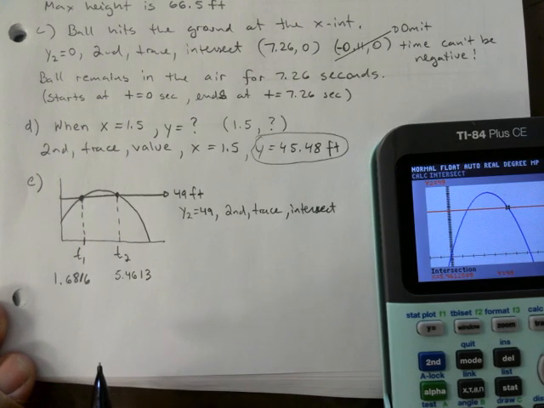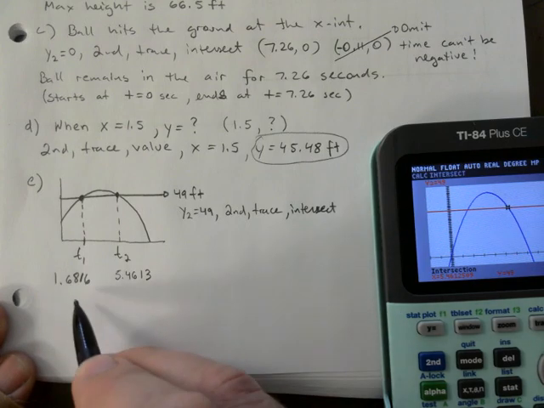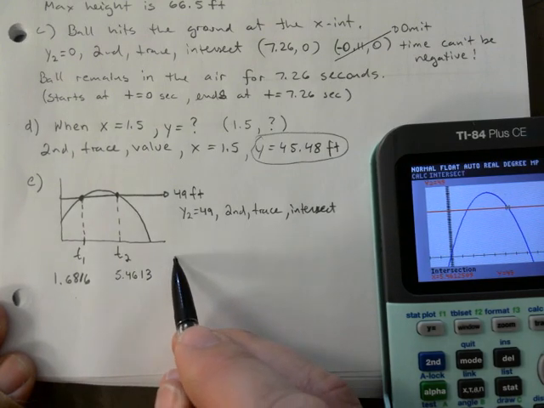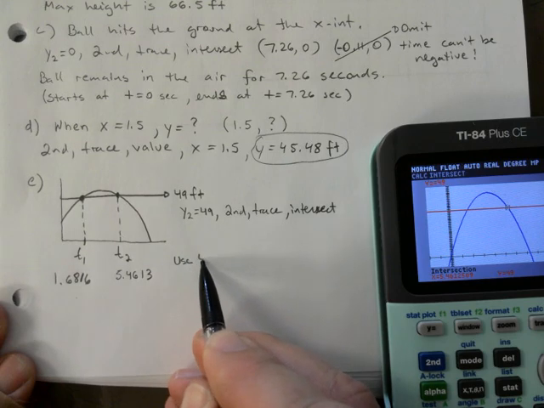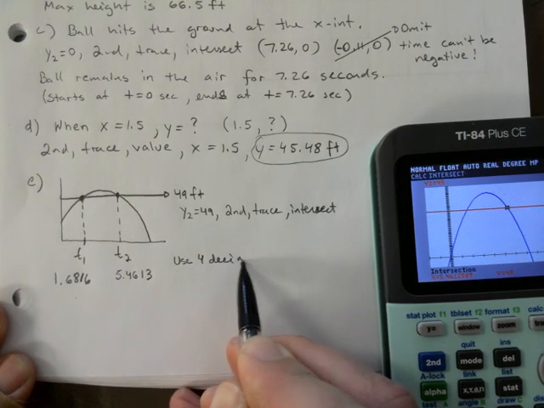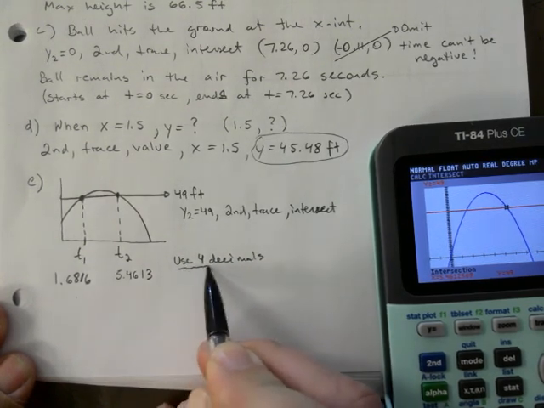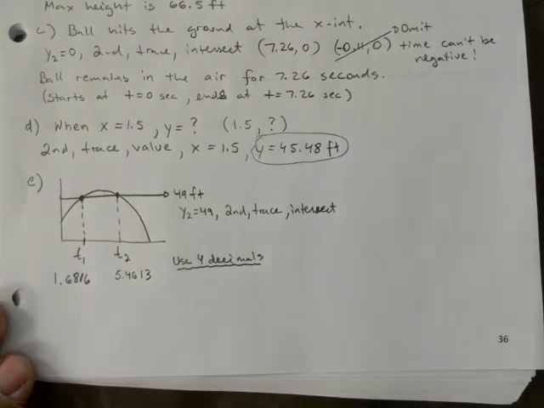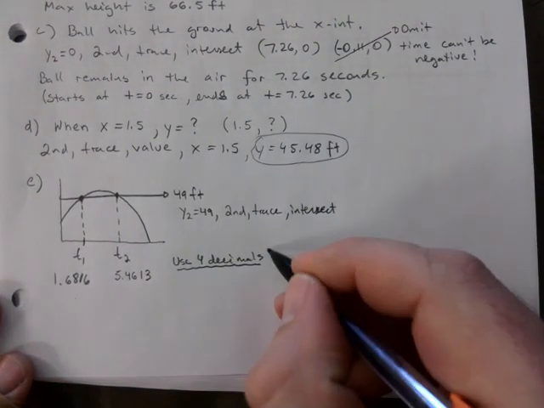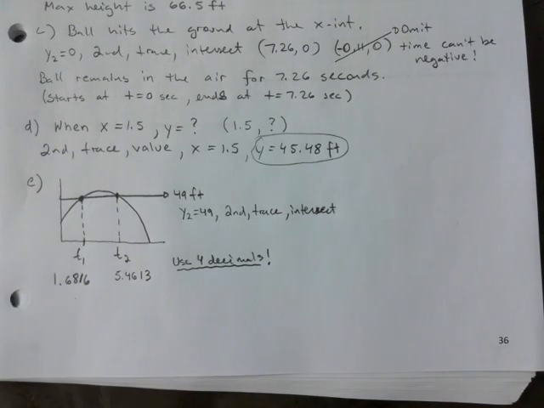Let's use, where I will put this, use 4 decimals. Okay, very important. Use 4 decimals. Exclamation mark. That's the time Mr. Dirksen yelled at us.